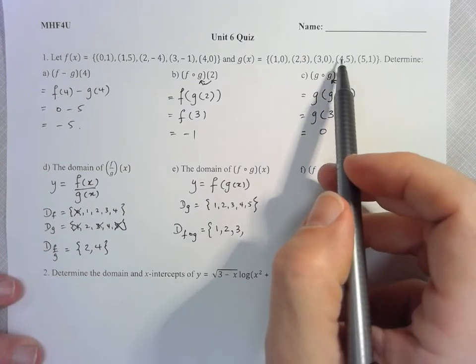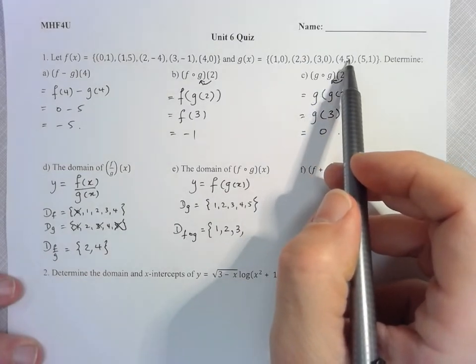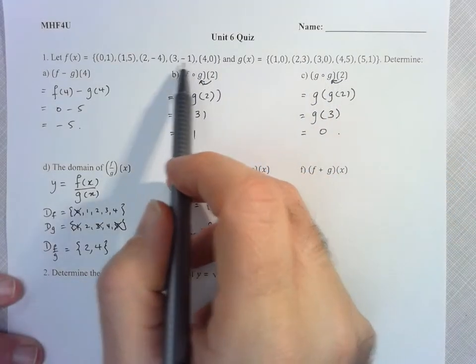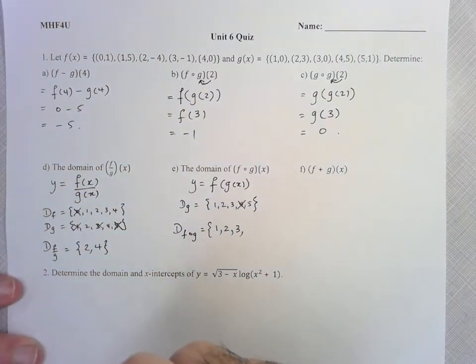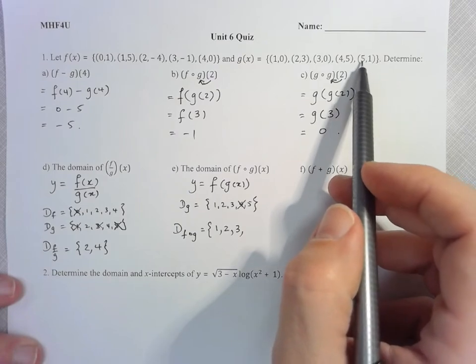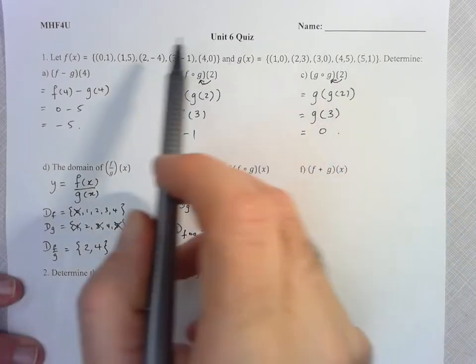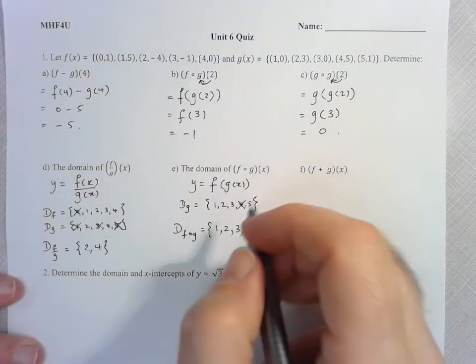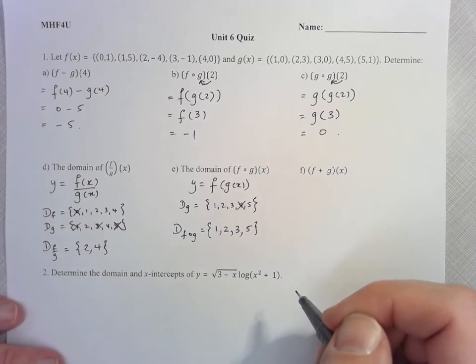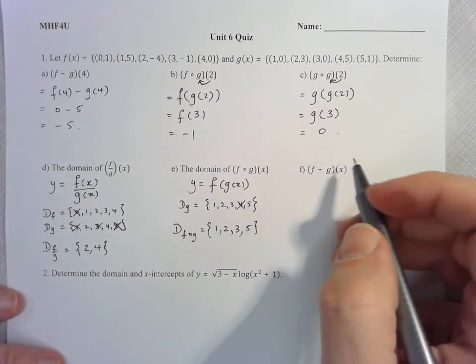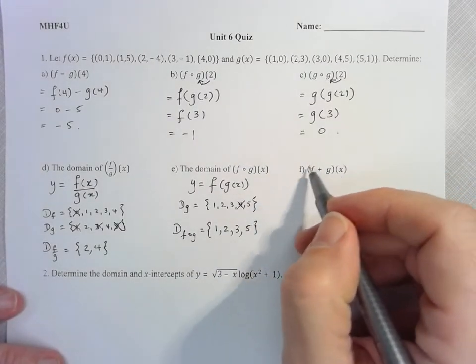Let's check 4. g at 4 is equal to 5, but 5 is not in the domain of f, so we're not going to take that value. Now let's check 5. g at 5 is equal to 1, and 1 is in the domain of f, and so x equals 5 is a valid input. And there's my final domain.